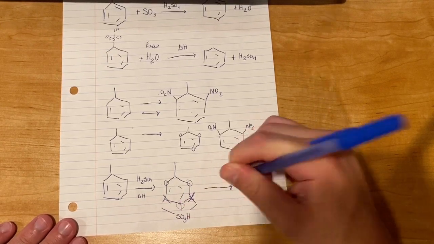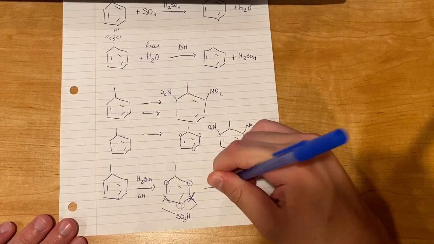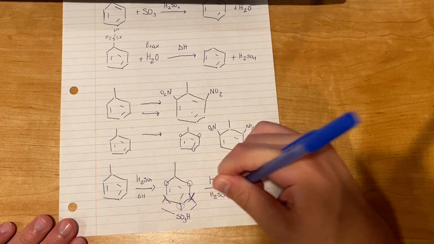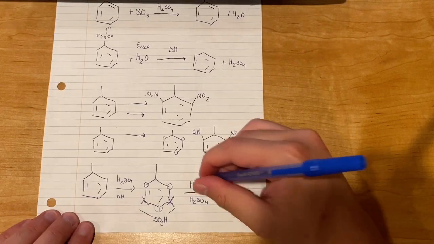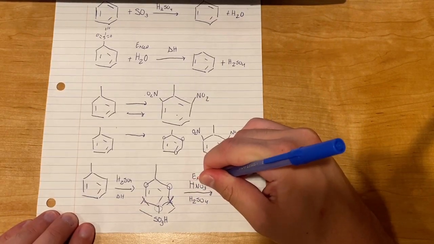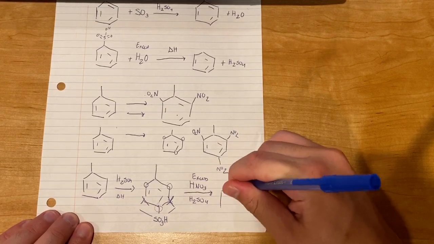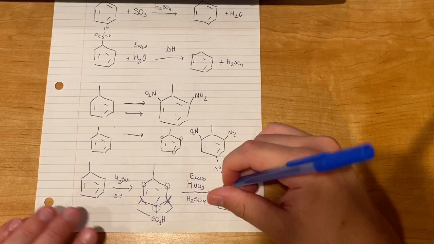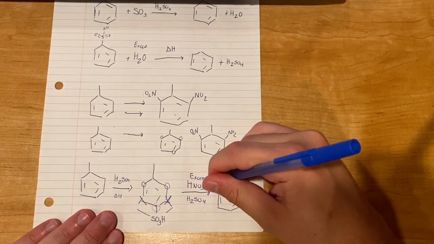So now we can nitrate this and do a runaway nitration. So both, it gets nitrated twice.